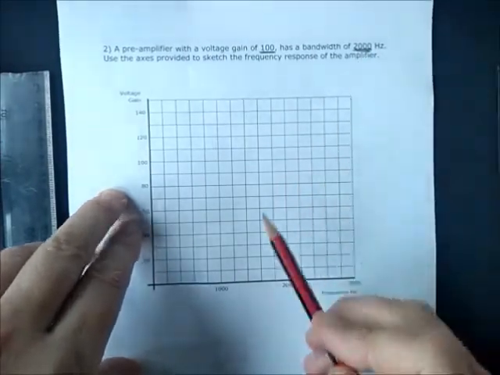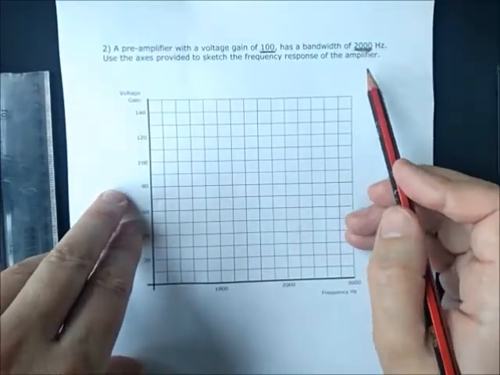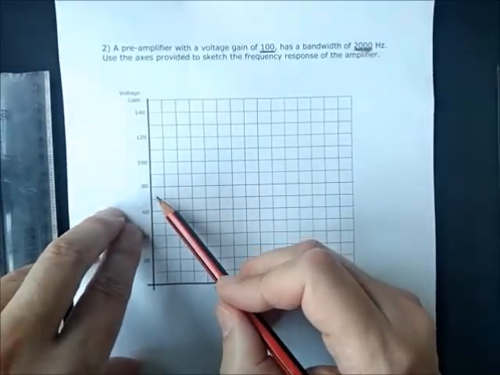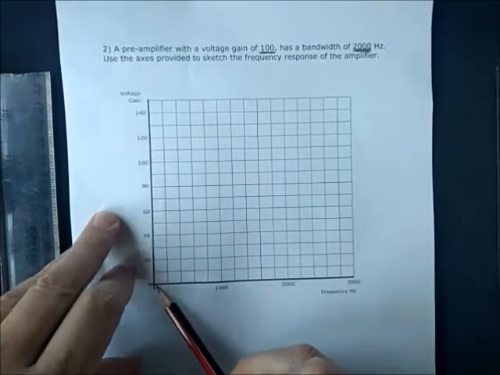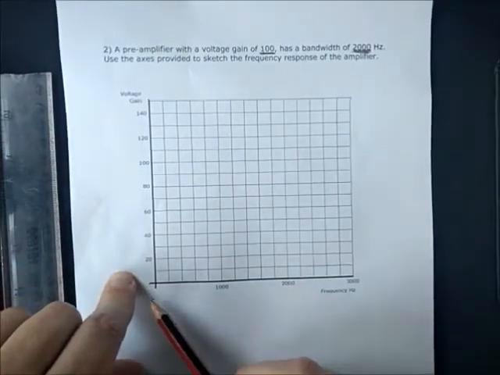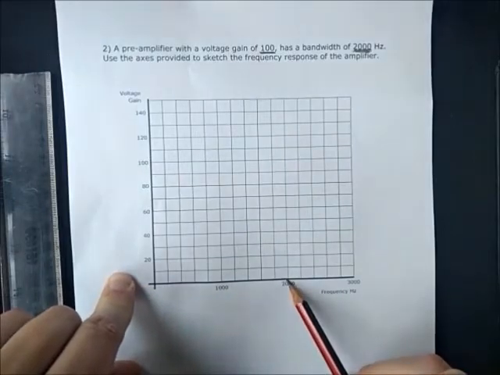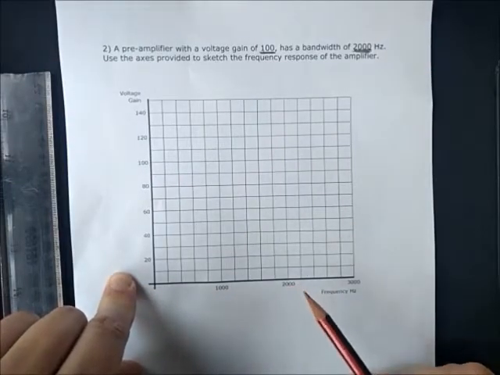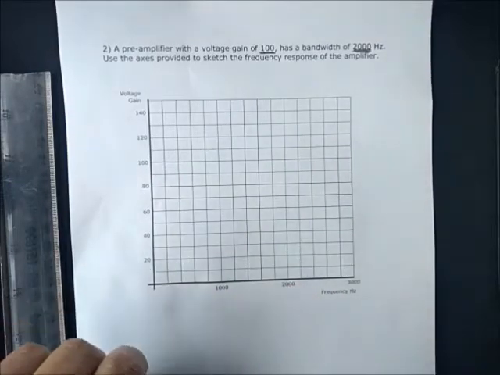So if you remember from the last example, that means that the place that it works the best is from 0 up to 2000 Hertz. So I know that in this range the amplifier is going to work to 70% of its capacity.